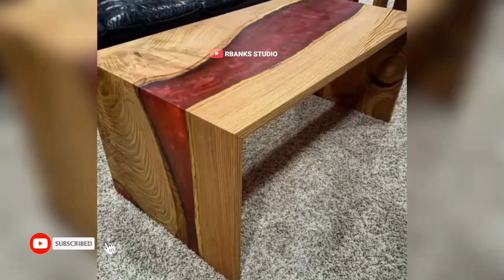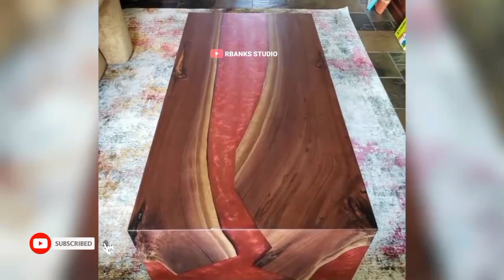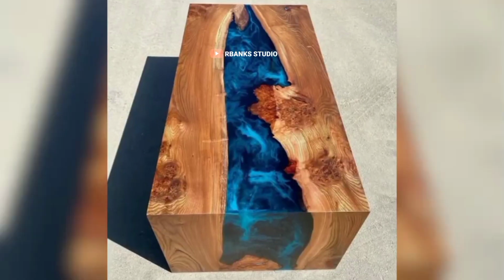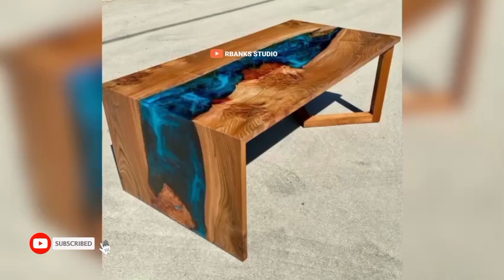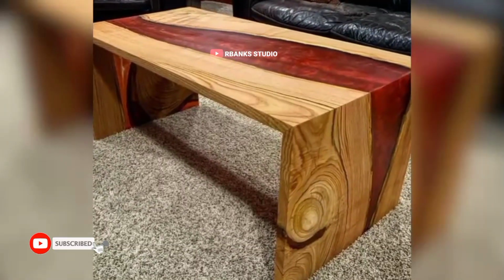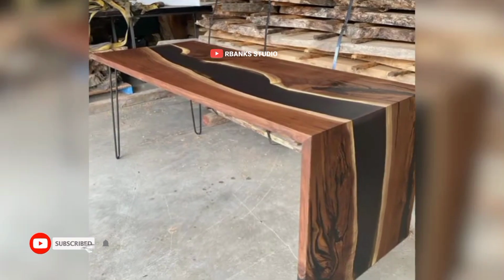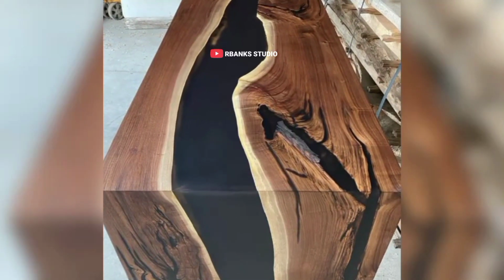For example, a deep blue epoxy might evoke the feeling of a river running through the wood, adding a sense of calm and tranquility. On the other hand, a metallic or pearlescent epoxy can give the piece a futuristic, almost industrial feel, which dramatically changes the table's overall mood.